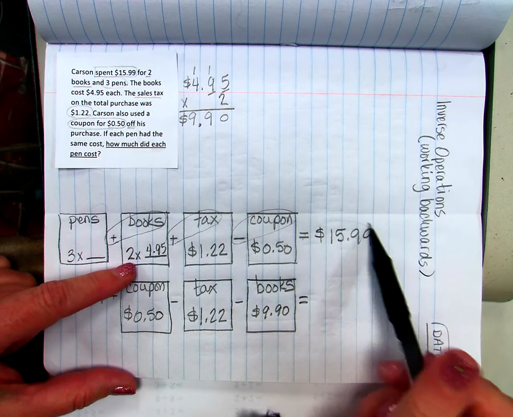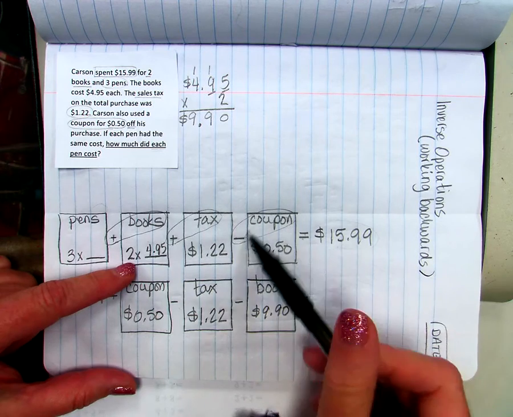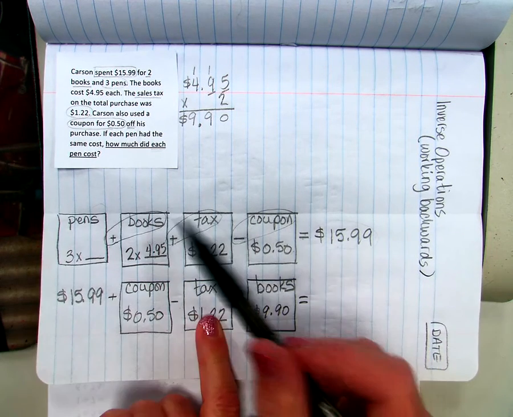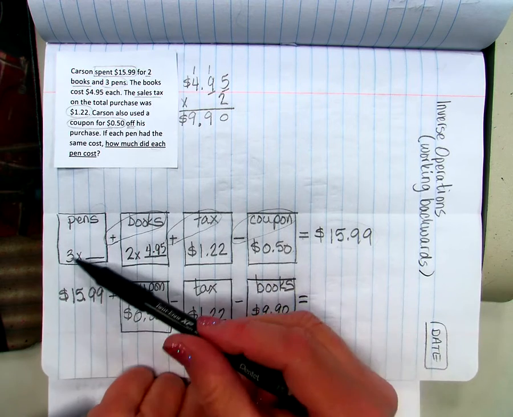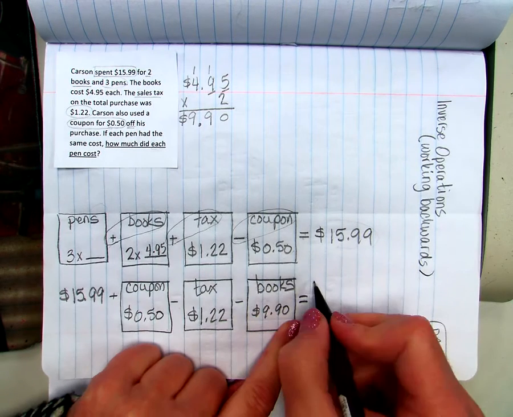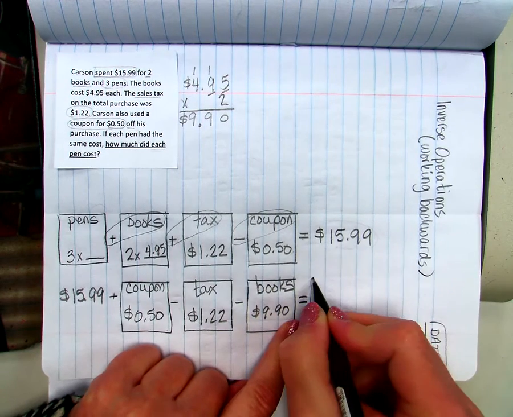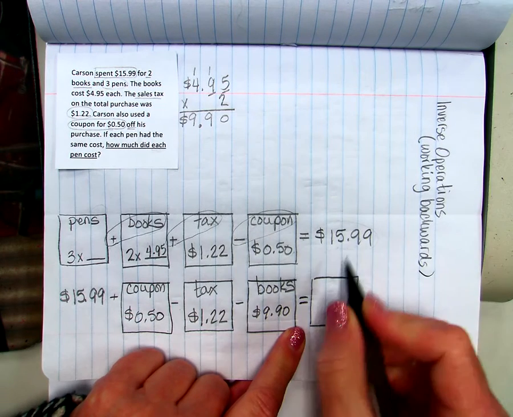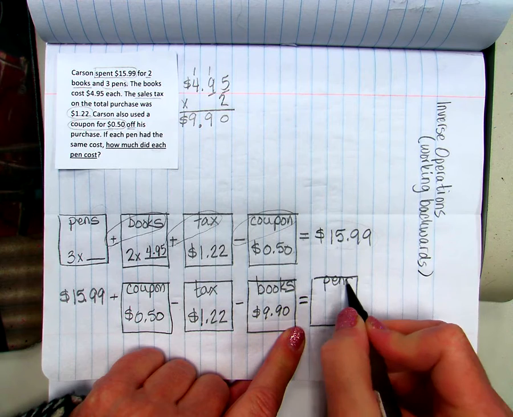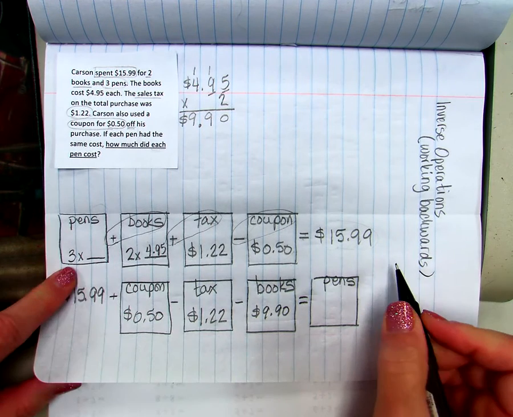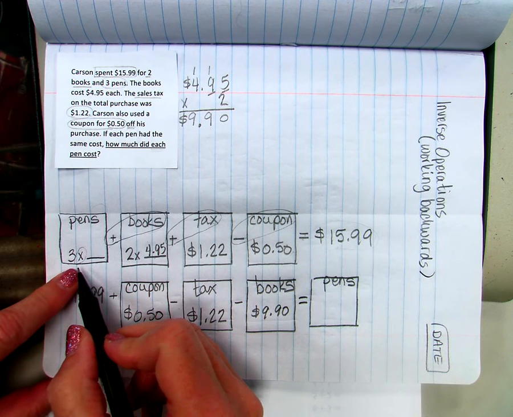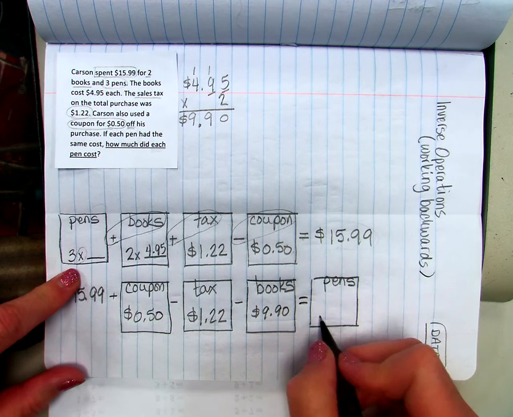We've used our $15.99. We've used our coupon inversely. We've used our tax inversely. We've used the books inversely. The last thing that's left are the pens. So this is how we're going to find the cost of 1 pen. So let's label this pen. But what is the inverse of multiplication? Division, right? So, you ready?